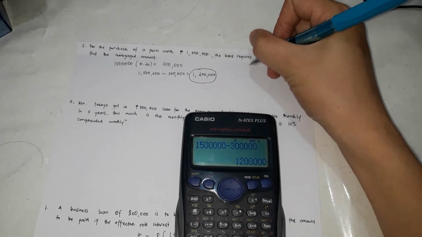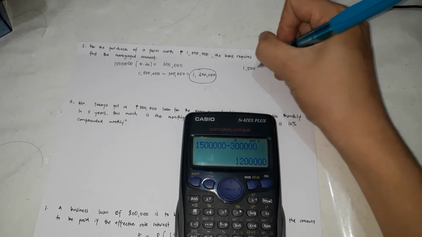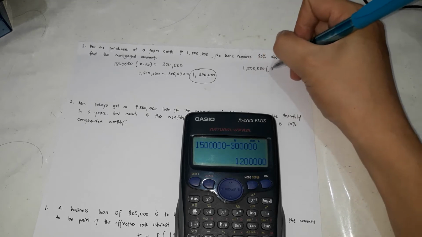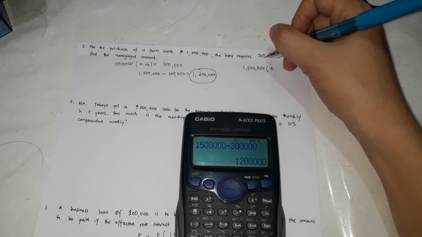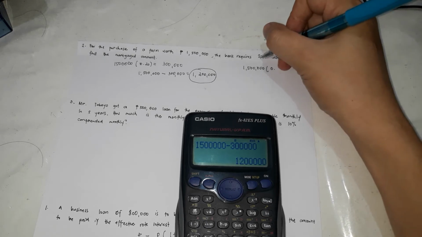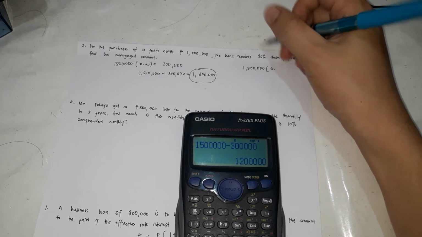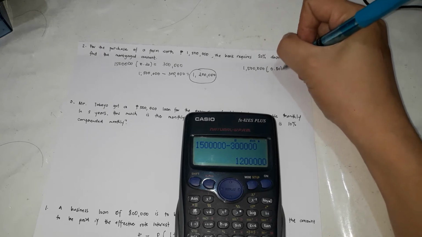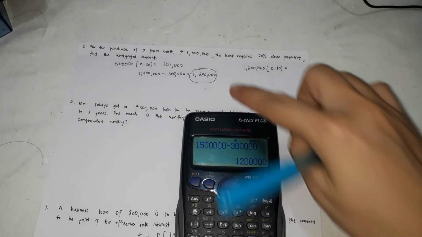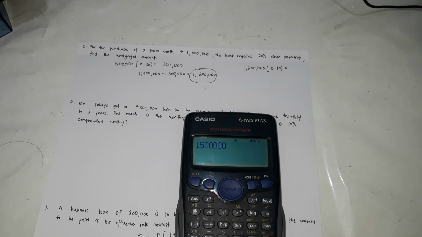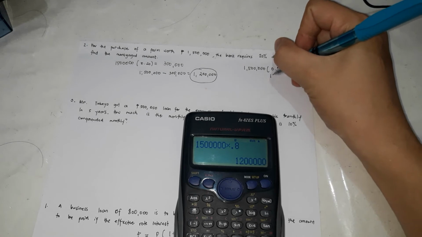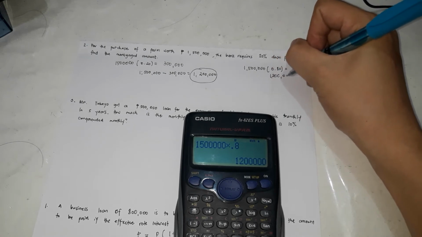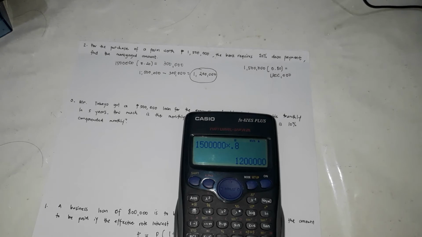The second method is just like this. 1,500,000 multiplied by... the down payment is 20%, so the percent that you're going to mortgage is 80%, because the total should be 100%. So what's left is 80%, which is 0.8. Let's check if our first answer is correct. 1,500,000 times 0.8. I hope we get the correct answer. So that's 1,200,000. That's the amount that we're going to mortgage. So that's how easy it is.